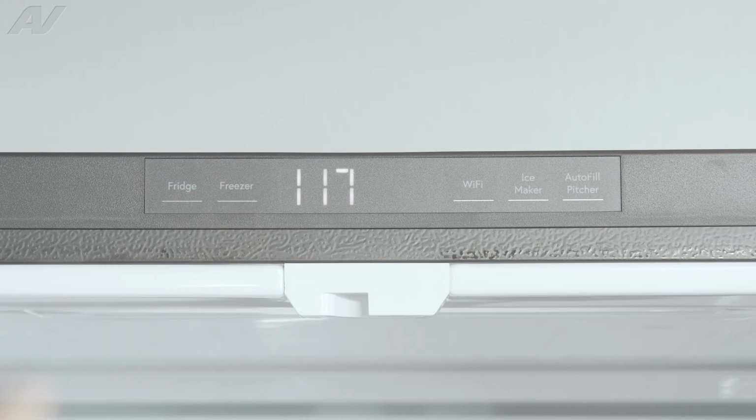The very last test that I want to do here is number 117 for a pitcher presence test. Inside the door, you have your water pitcher. Of course, there's a switch inside of it that tells it whether the pitcher is in there or it's not, and sometimes it can get ajar. So take that pitcher out, and the display should read 0 for not present. But when you put that pitcher in, the display should read 1, showing you that it's in there.